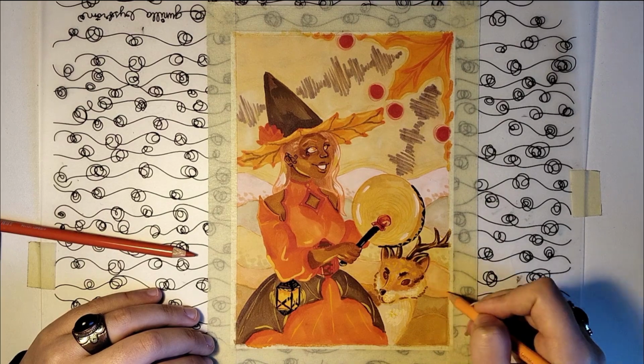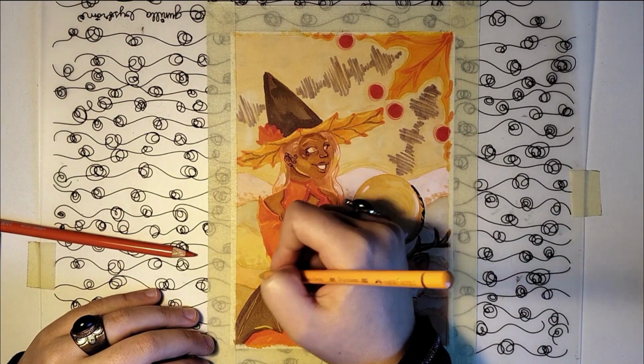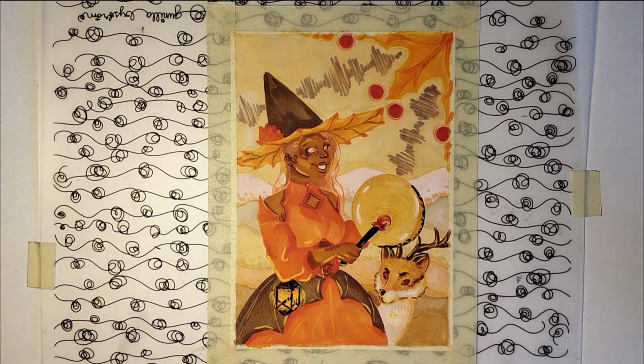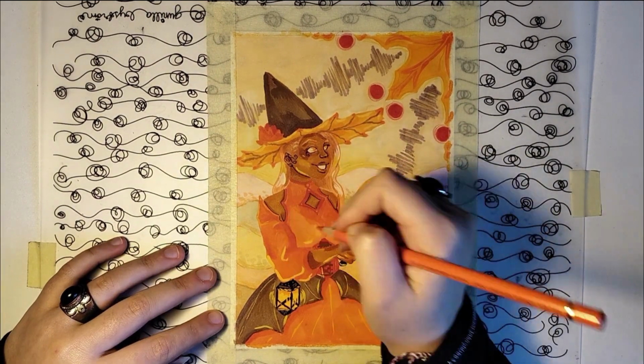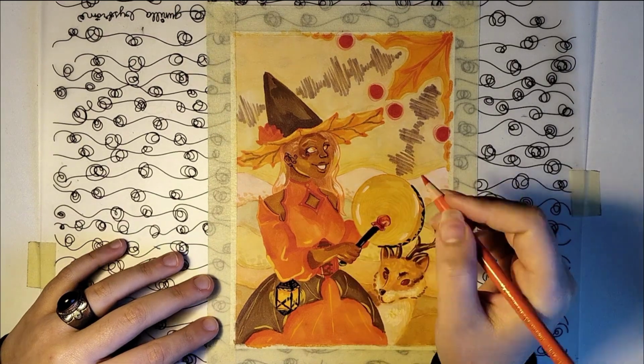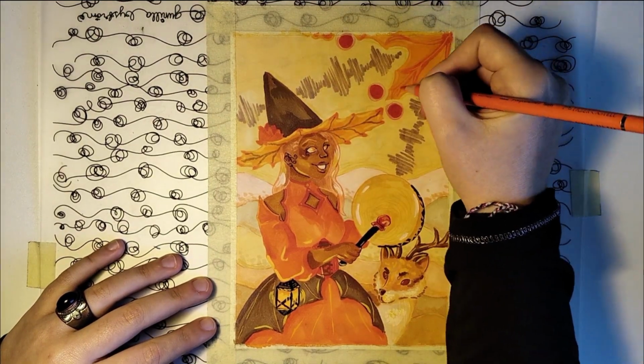I actually had more color pencils in orange than I thought. I don't have all that many markers, so I didn't think I would have that many color pencils, but I did have a few, so that was neat.